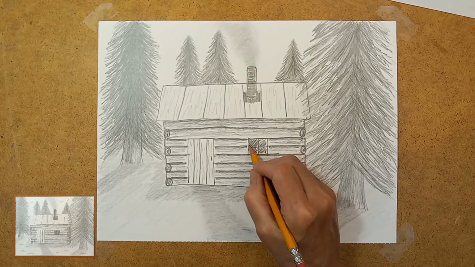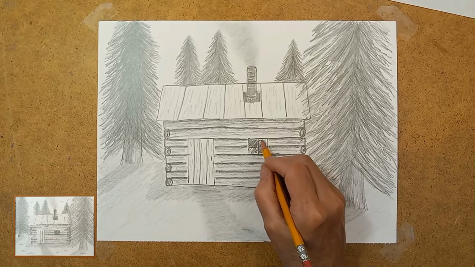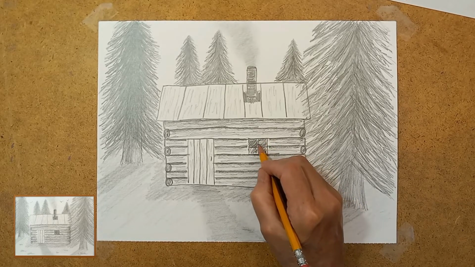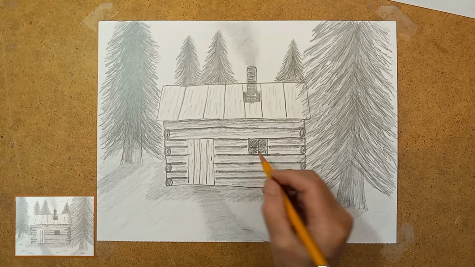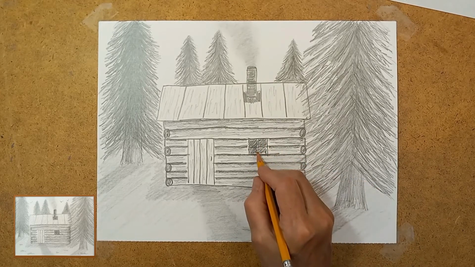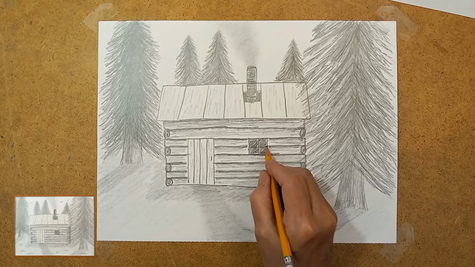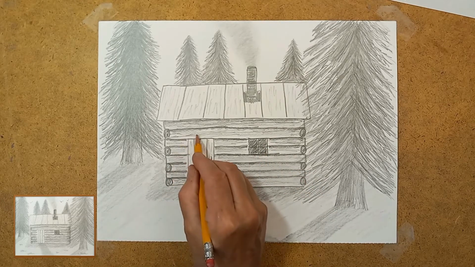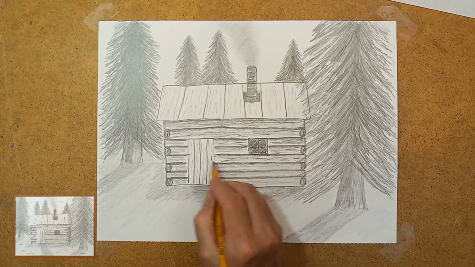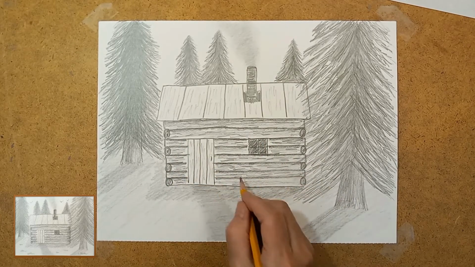Darken the window pane a bit more. Put in a few more lines in the logs and the boards.